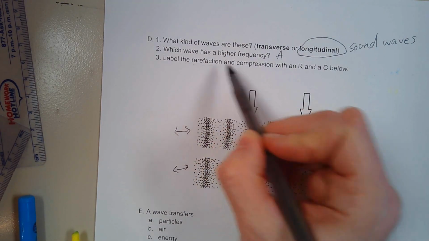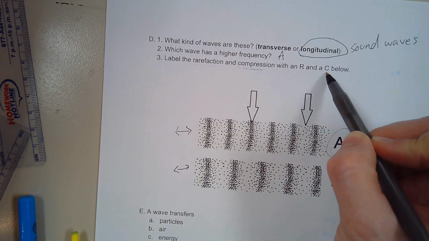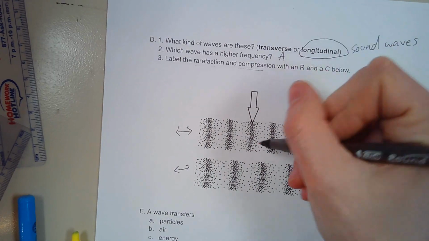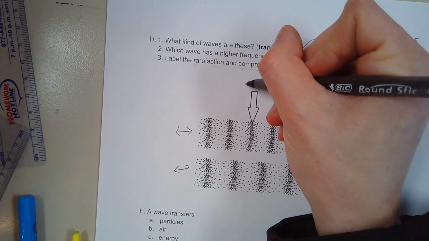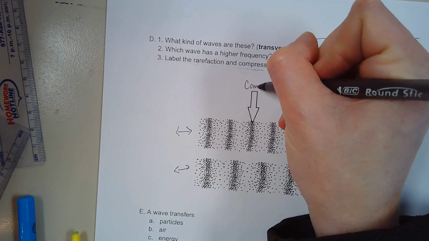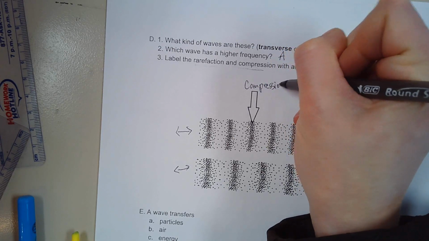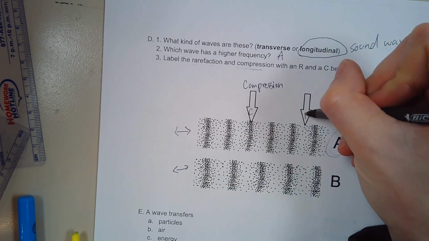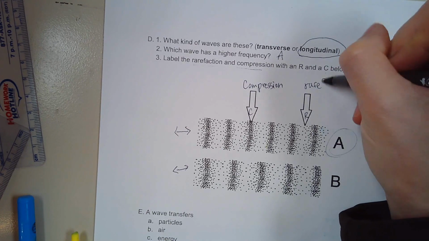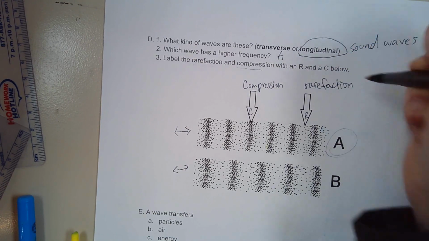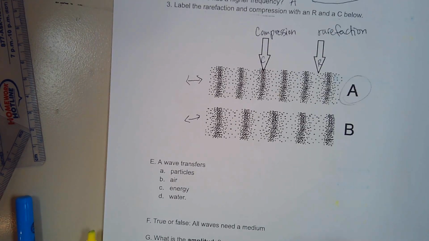Label the rarefaction and the compression with an R and a C below. So this cluster right here of air particles, that is called a compression. So you could have just written C for that. And this is a rarefaction, where the particles are all spread out.